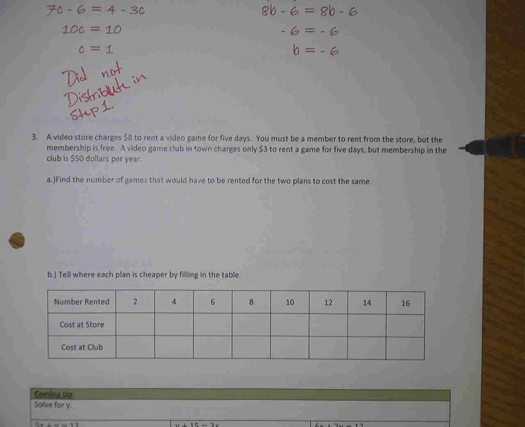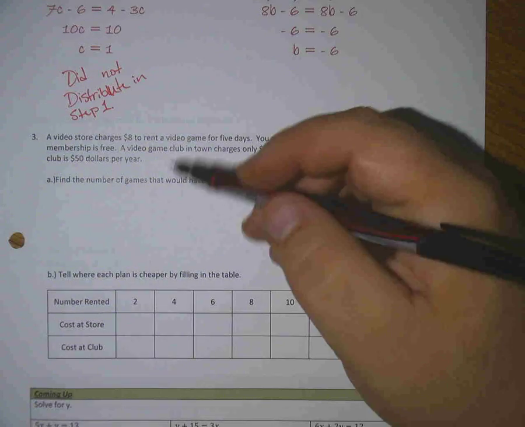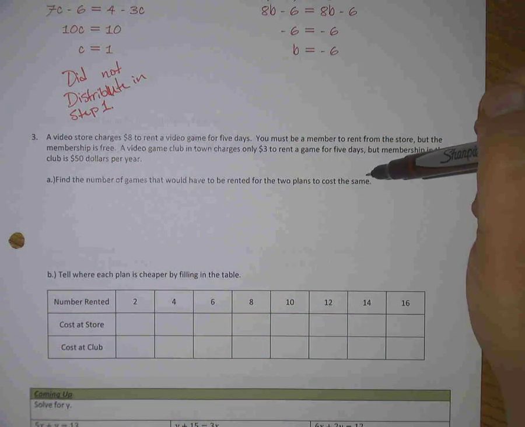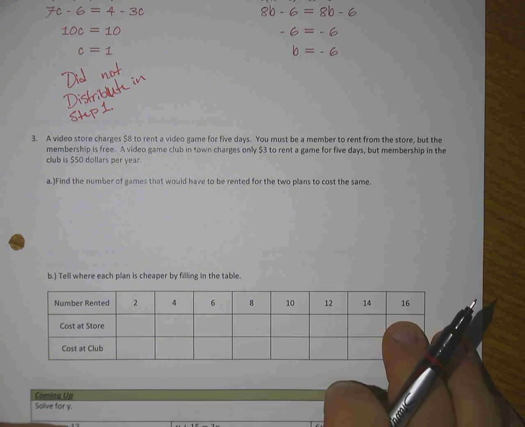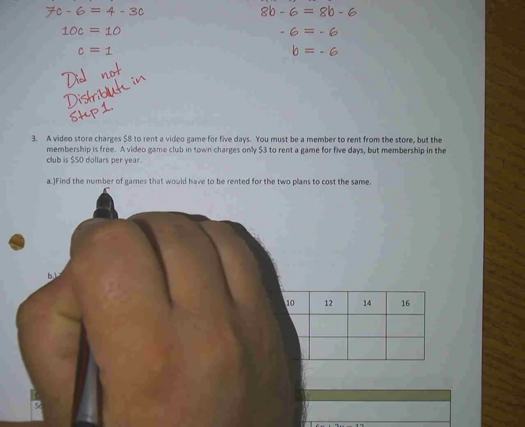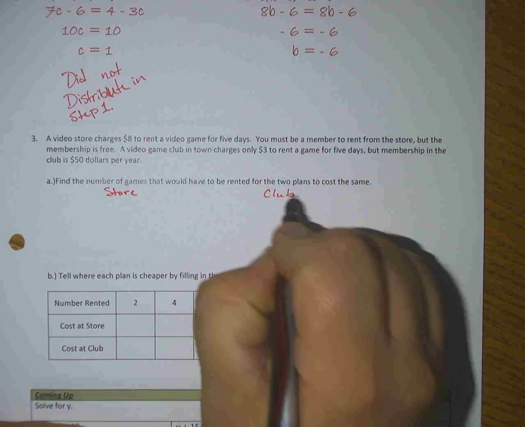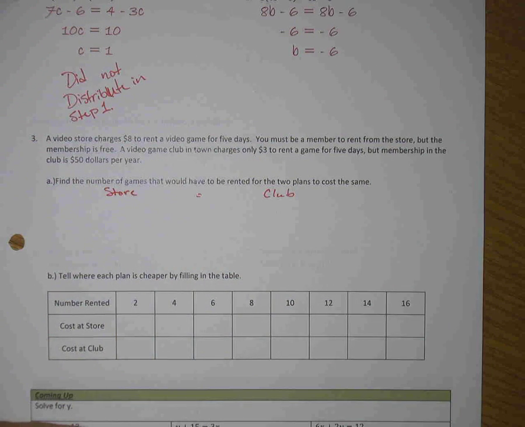So the basic idea here is to determine the break-even point. If I'm renting this many games, that makes it worthwhile to be a member, as opposed to just renting a game for 5 days from the store. It says here, find the number of days that you would have rented for the two plans to cost the same amount. So I'm going to look at the left side being the store, and the right side being the club. And I want those two sides to be equal.